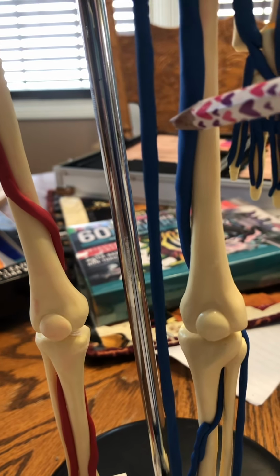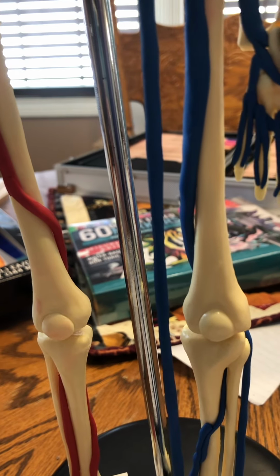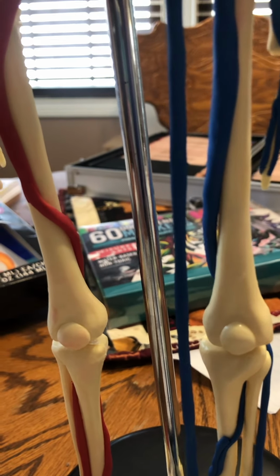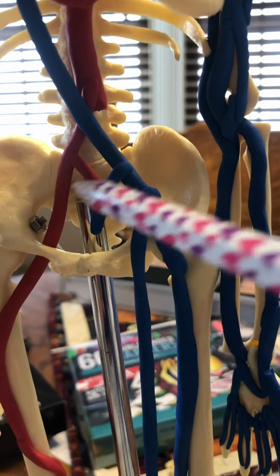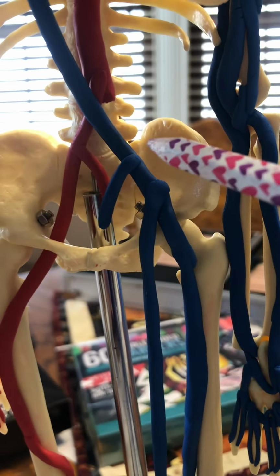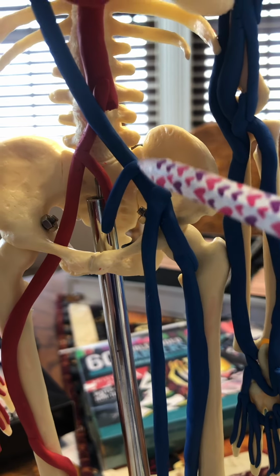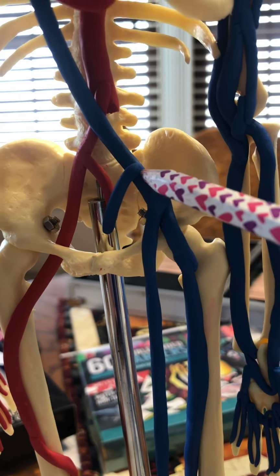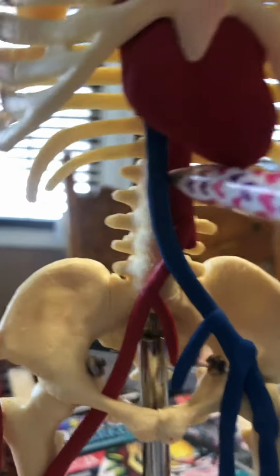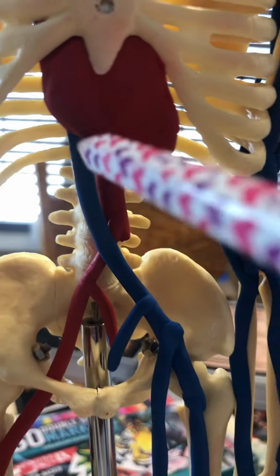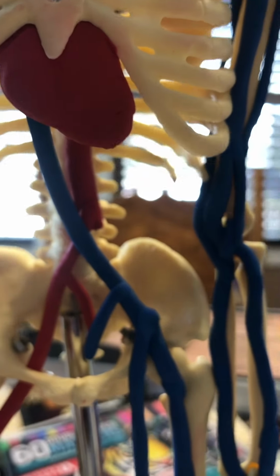From the femoral vein, it comes into the external iliac vein. Here's your external iliac vein, your internal iliac vein. This is your common iliac vein. This comes up all the way. This is the inferior vena cava, which connects to the right atrium of the heart.